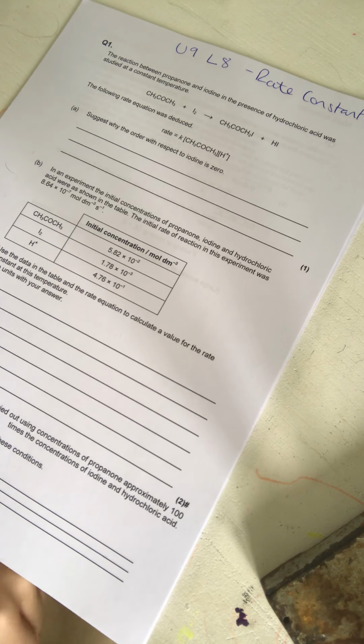Reasonably straightforward one. I think lesson 6 is the multiple choice questions, lesson 7 is the first stuff on rates, and I think that one's reasonably straightforward, but do please email me and get in touch if you have any questions on that.